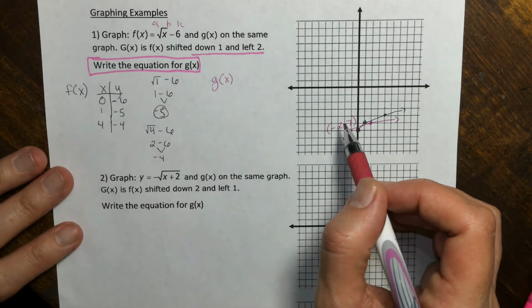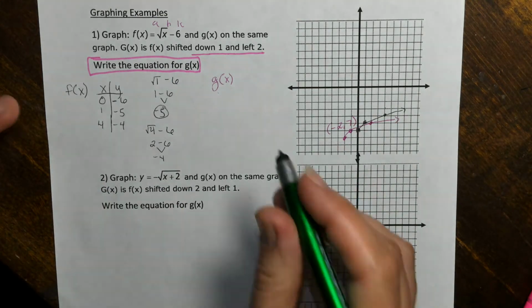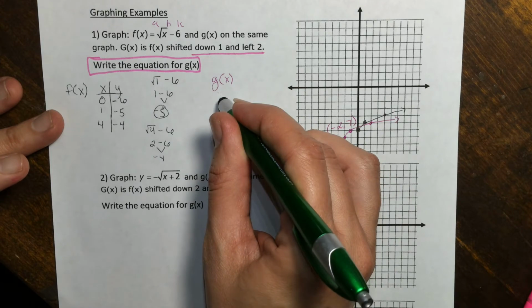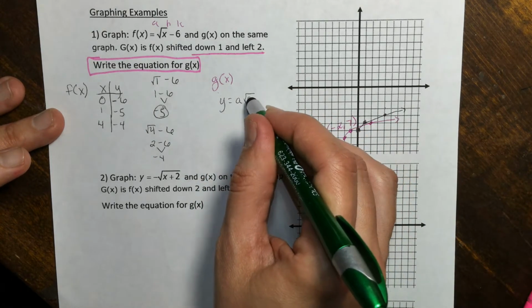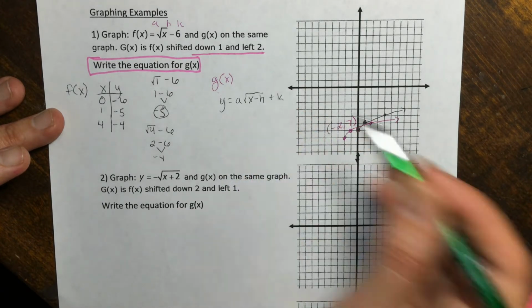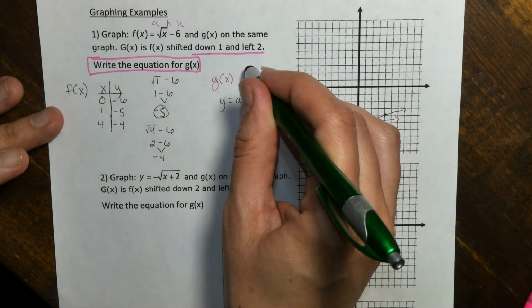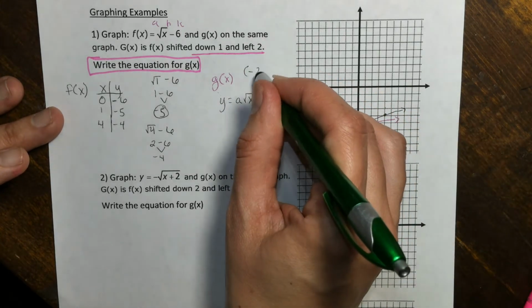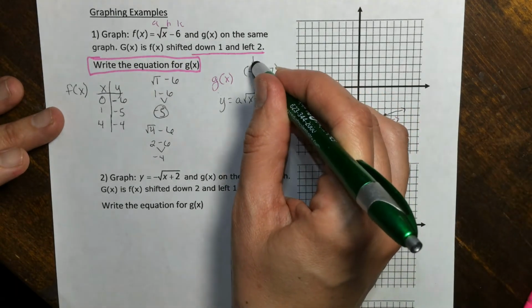So all we have to do to write an equation is we just plug those into the graph. The graph, remember, would be y equals a radical x minus h plus k. So on the vertex, let me rewrite it here so we can see it better. -2, -7. This is h, this is k.